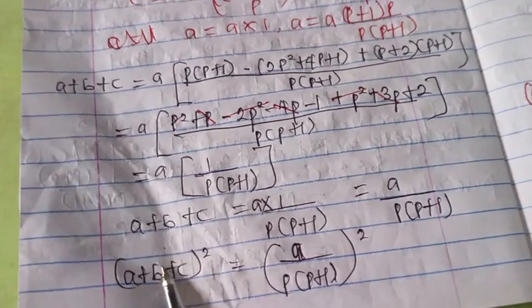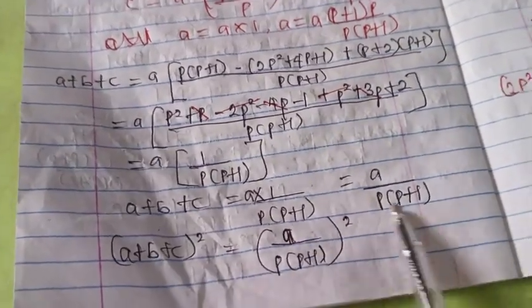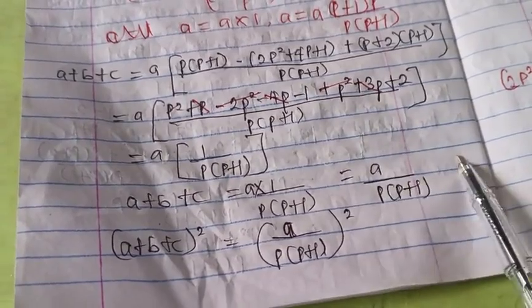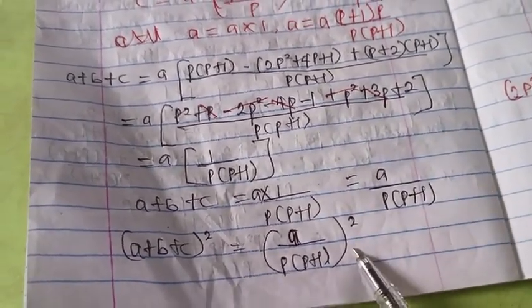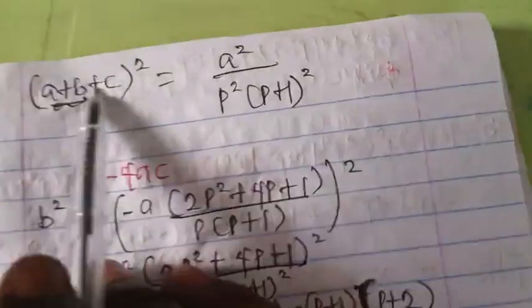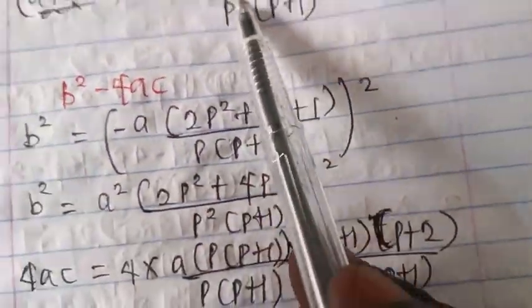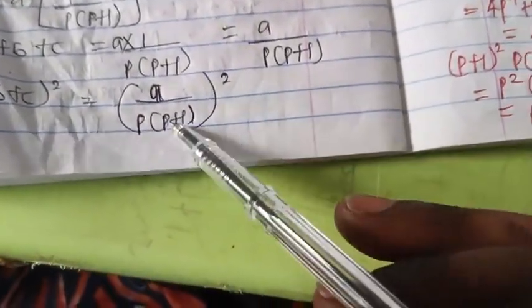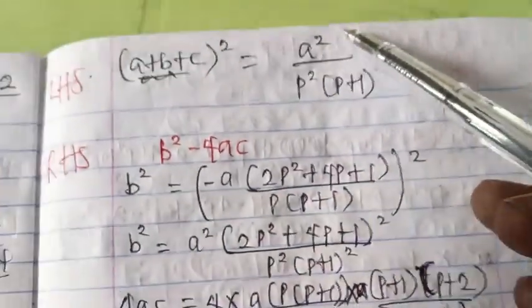Do you understand? Now squaring these, it means I will square the whole of what we have here. You square everything here. So that will be A square over the denominator squared. So the left hand side is going to be A square over, since the denominator is P into P plus 1, this one square and this one square. That's what we have at the left hand side.